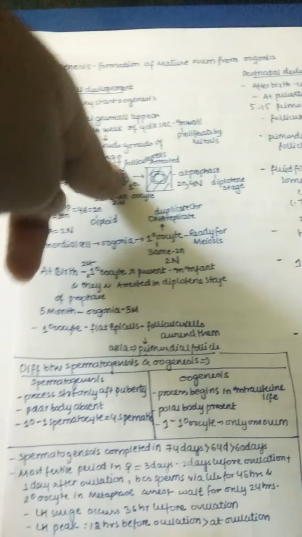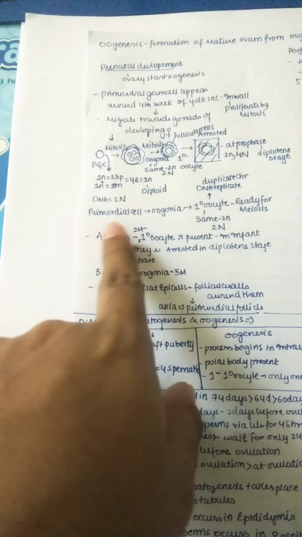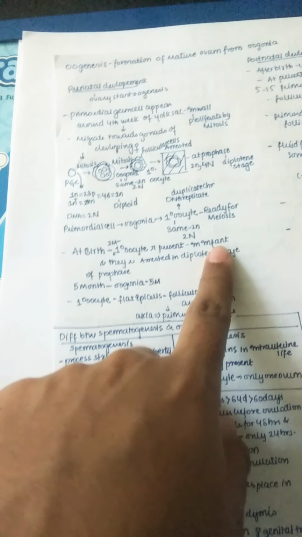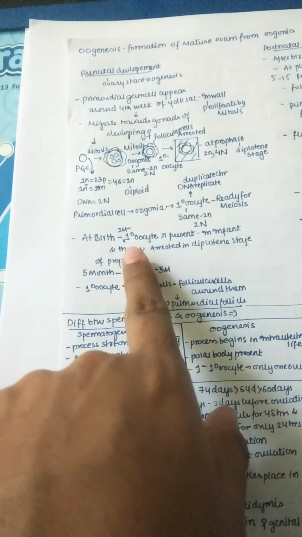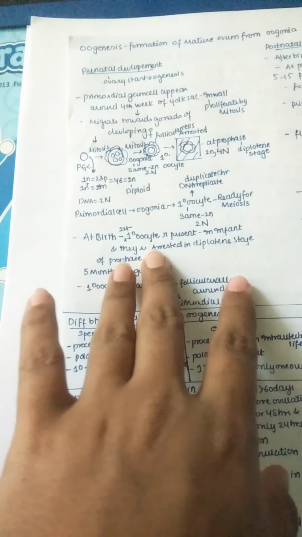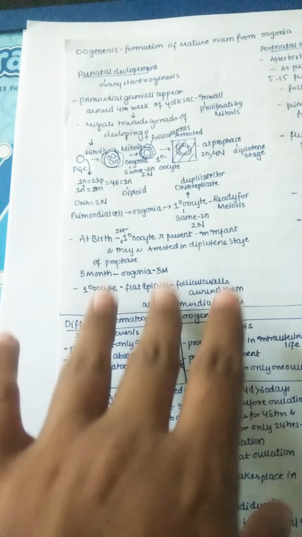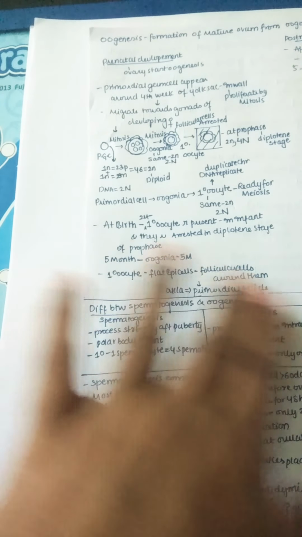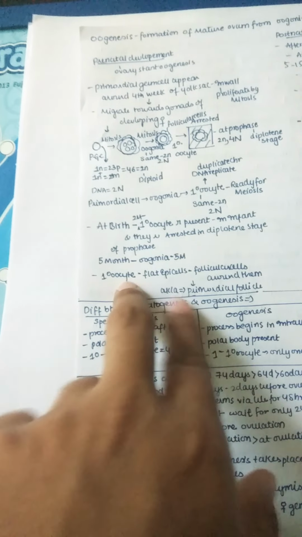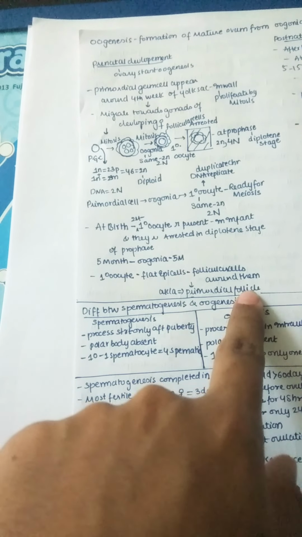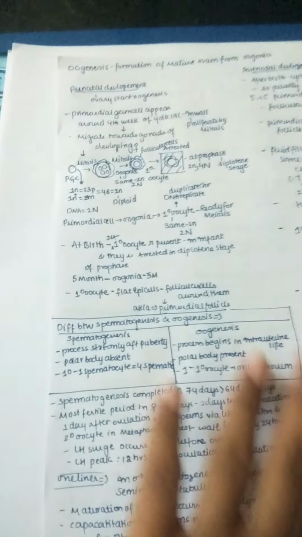So let us continue the story. The primordial germ cell, oogonia, primary oocyte, are ready for the meiosis. At birth, the primary oocytes are present in the infant and they are arrested in the diplotene stage of prophase. At 5 months, the oogonia are about 5 million, and the primary oocytes have flat epithelial cells around them, known as follicular cells, and this is also known as the primordial follicle. Remember that.